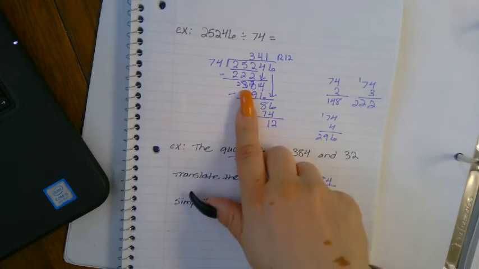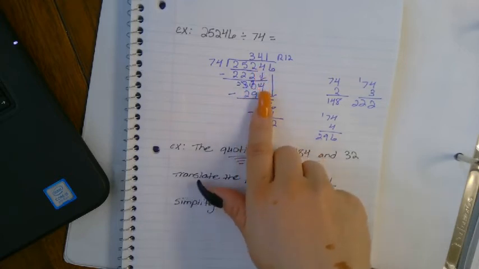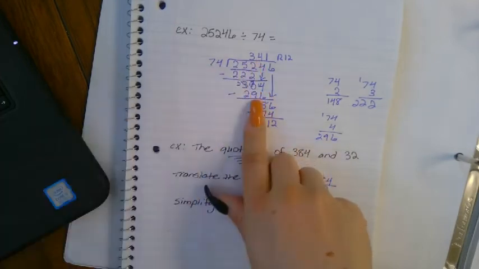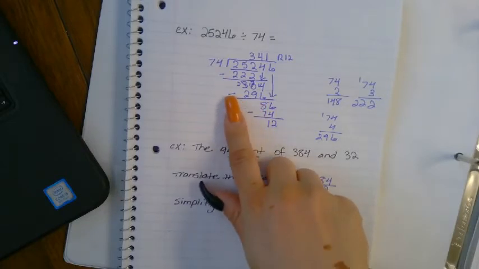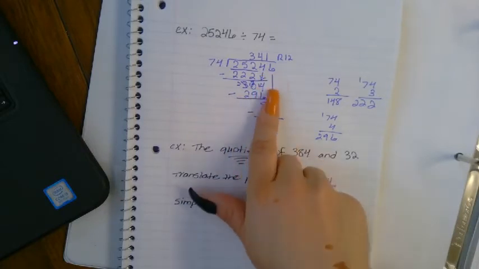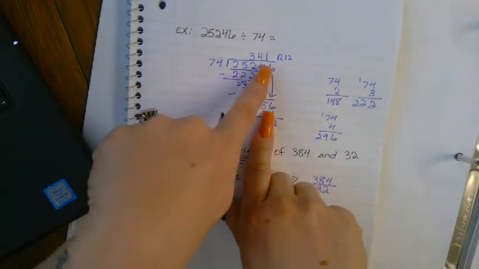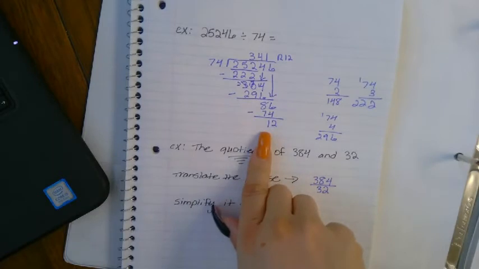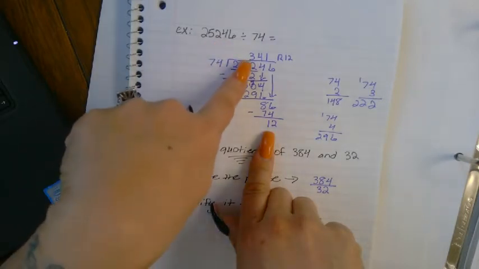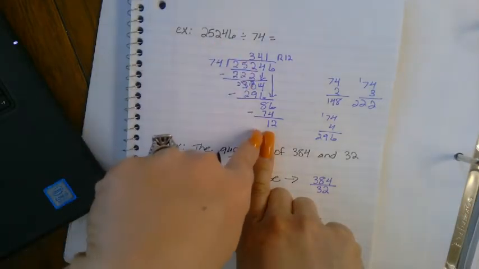Then we do our subtraction, and we're left with 3 and a 0. Then we had to bring down our 4. So now 74 goes into 304 4 times. It gives us a 296. We're going to do our subtraction, and we get 8. Then we bring down this 6, and we're left with 86. 74 goes into 86 1 time, so that gives us 74. We do our subtraction, and we have a remainder of 12. So your answer in the first box would be 341, and your remainder would just be 12.